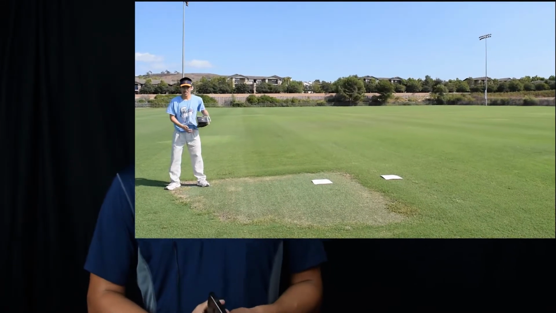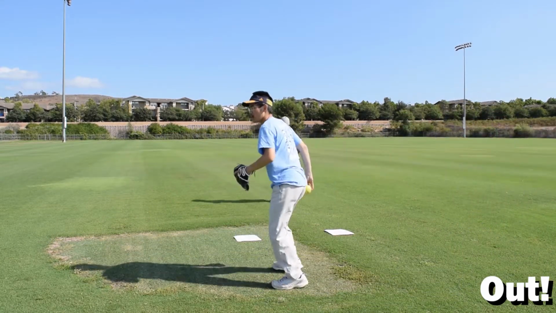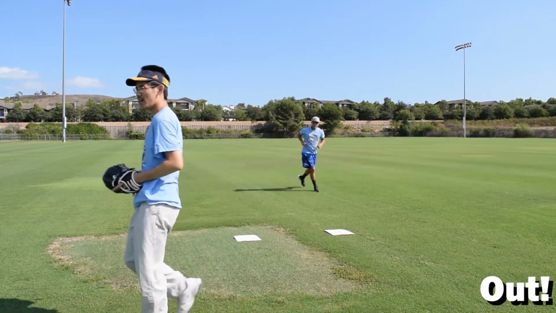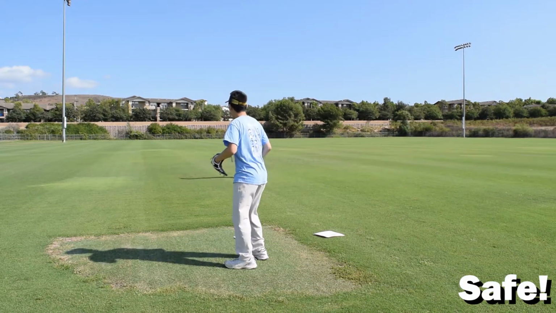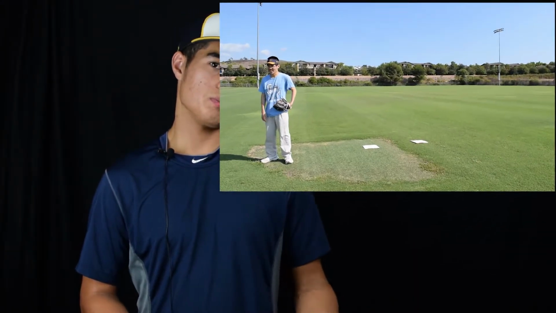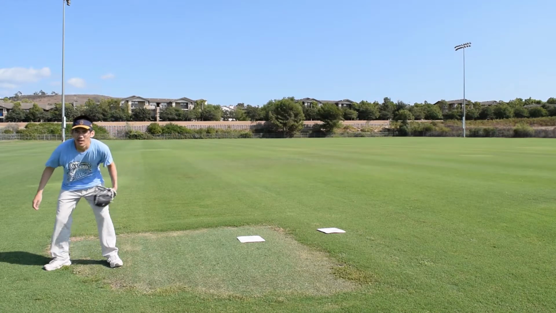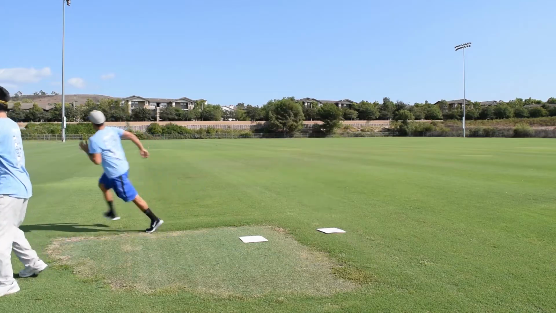If the throw gets to the fielder and he catches it and he's on the base before you get there, then you're called out. If you run past the base before the throw gets there, then you're safe. So let's say you hit the ball really far and you want to run past first base. If that's the case, then you could use the inside base. So you're going to want to round the base and touch the inside so you can go to the next one.